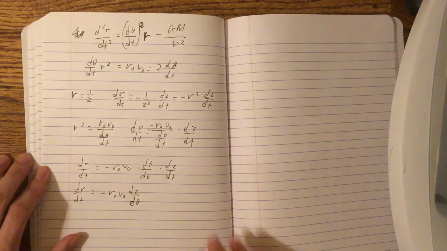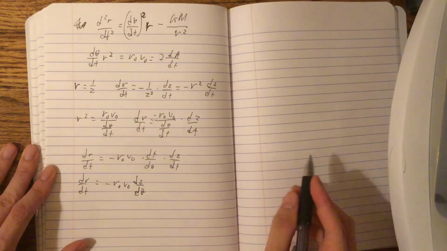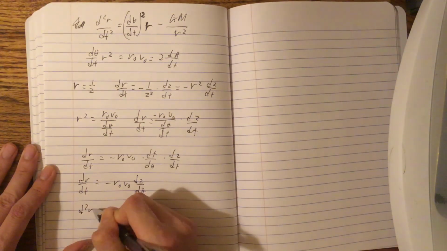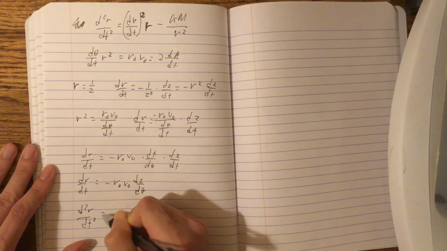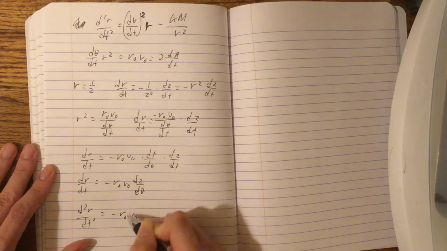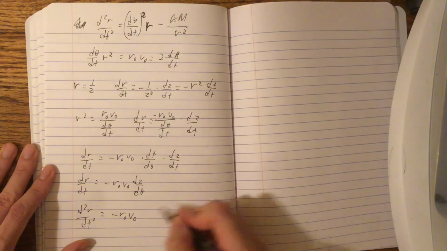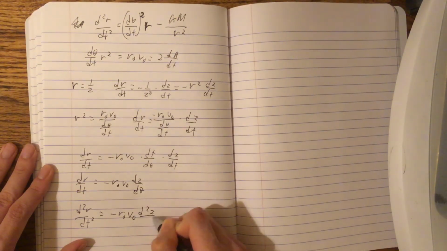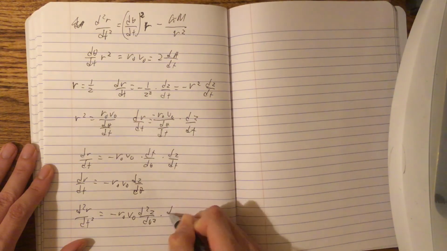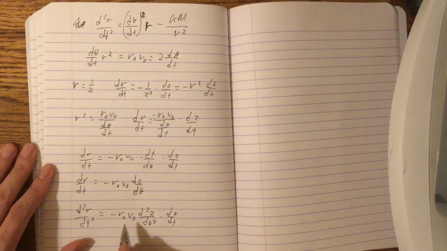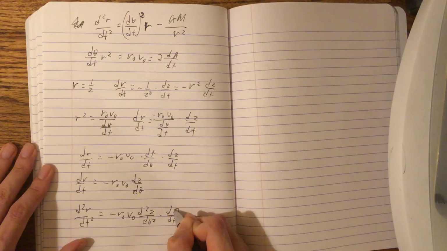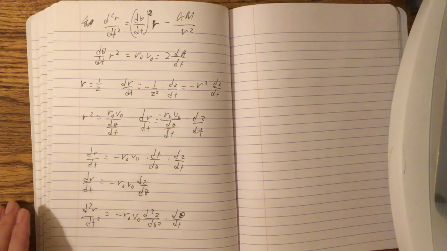And now we can take another derivative with respect to time, and we get this. This is just a constant, so it remains constant. d squared z d theta squared times d theta dt, because of chain rule.